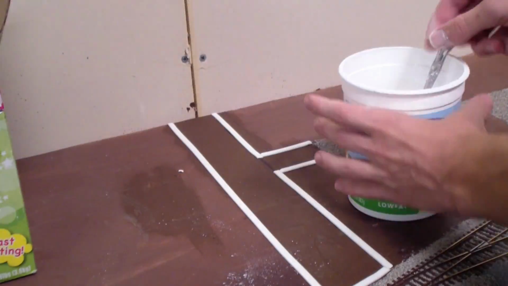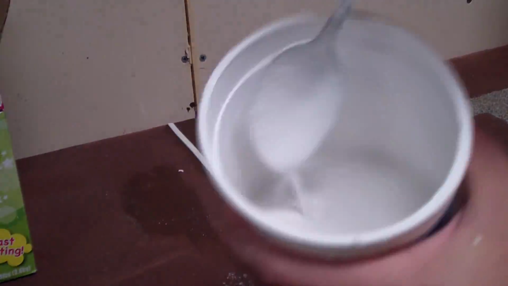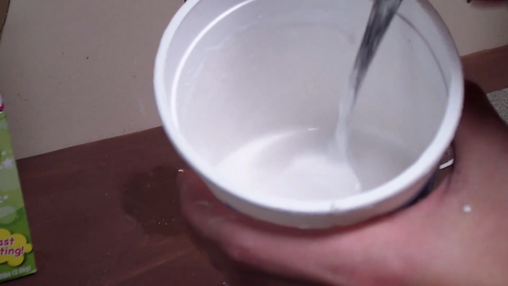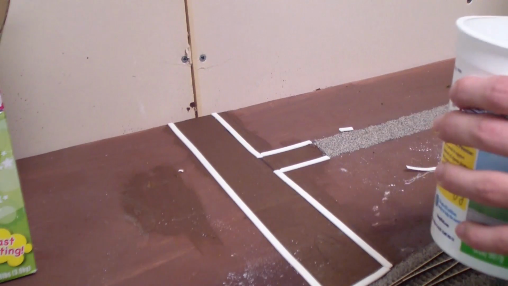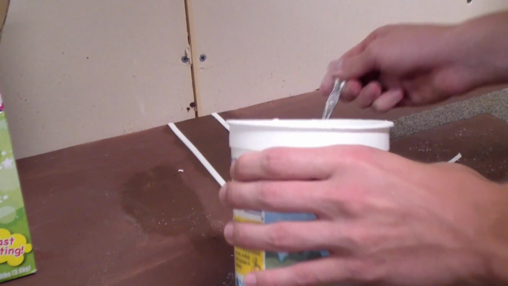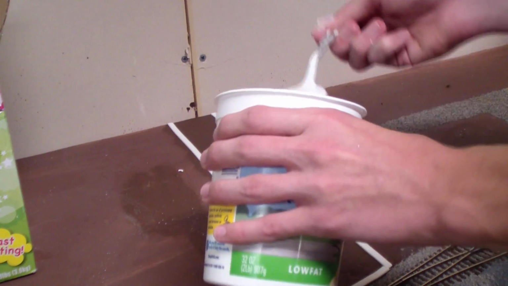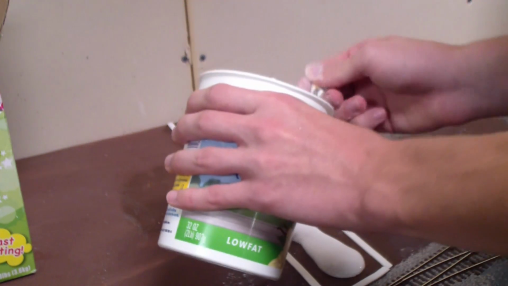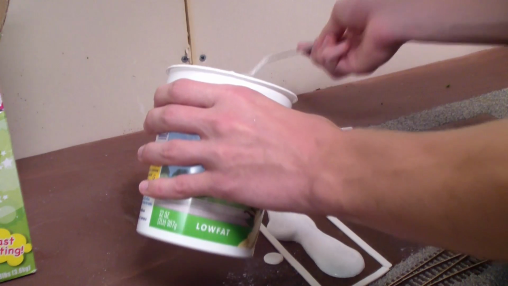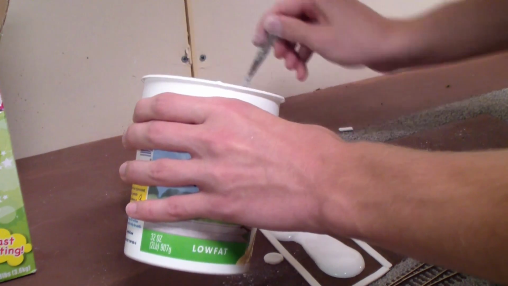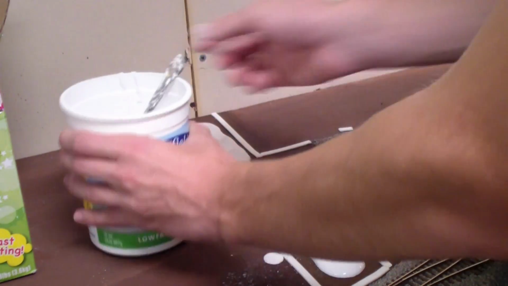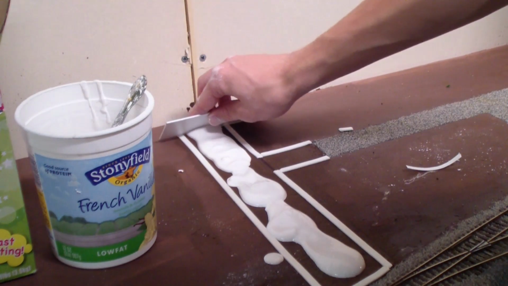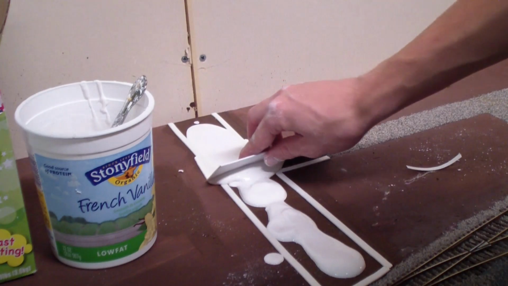Alright, so I got the mix all mixed up here. As you can see, it's somewhat thick. It's not very watery. So what you're going to want to do is pour it out on here. If you have a large area, you're going to want to do this possibly in more than one batch, but since I have a smaller area here, I'm just going to do this all at once. So you want to do it slowly, and you're just going to run it along.